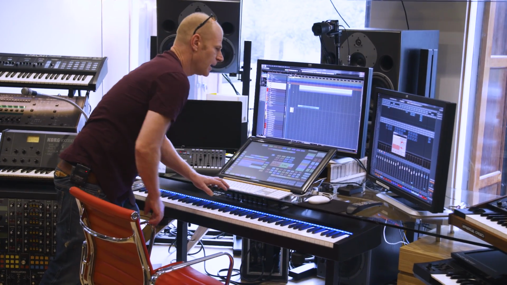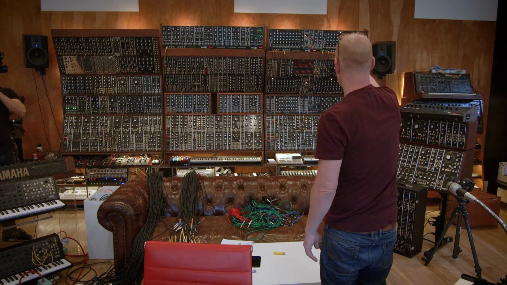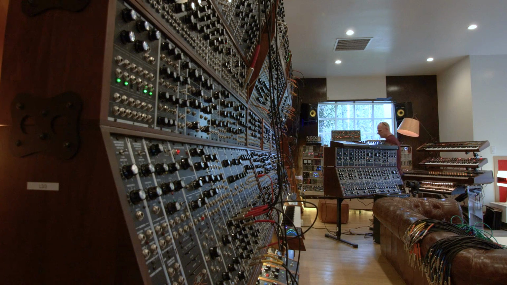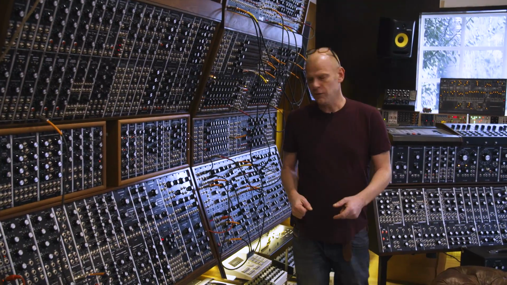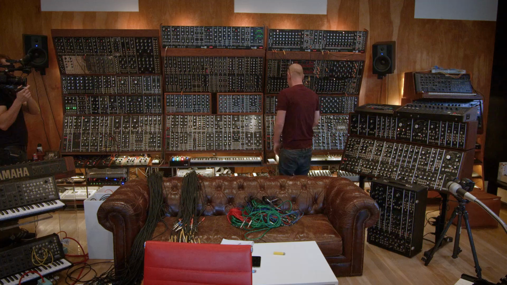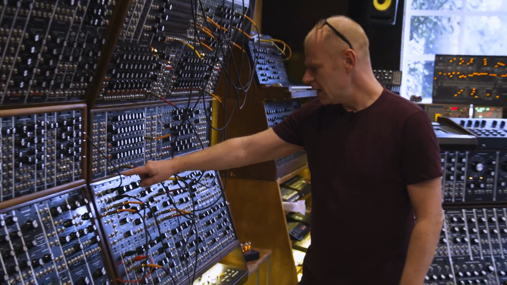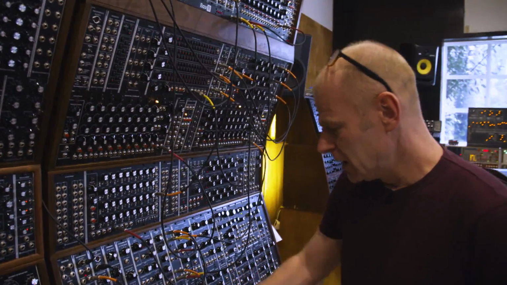But basically, the way that I have it set up in my studio is that I can actually press play in Cubase, and now we see the lights of the modular rig are running. And why is that? Because Cubase is spitting out MIDI information and clock information to this rig. So if we look over here, we see a couple of MIDI interfaces that are built into this rig.